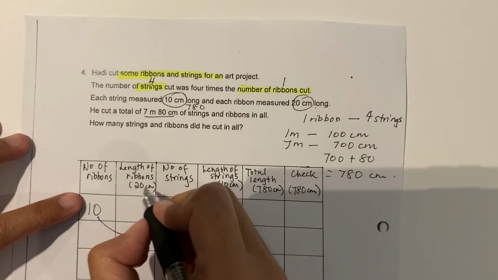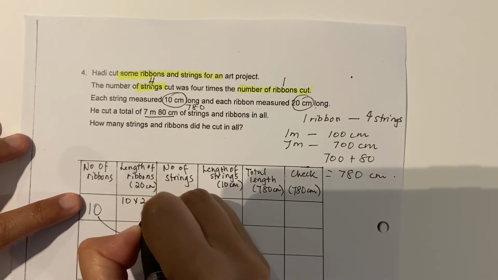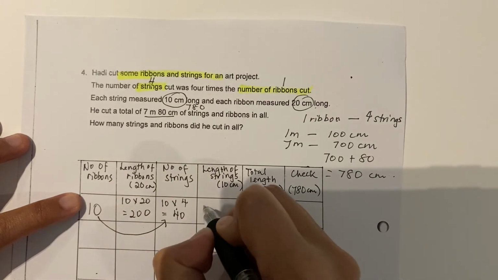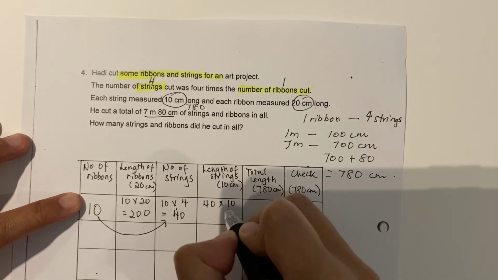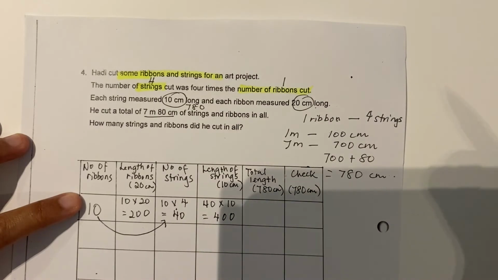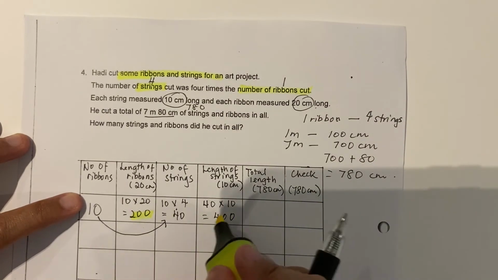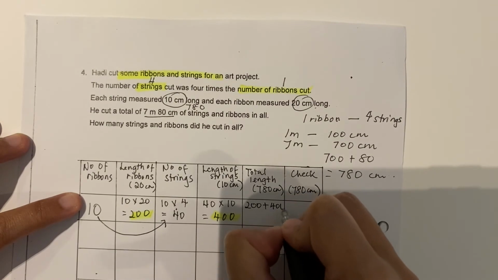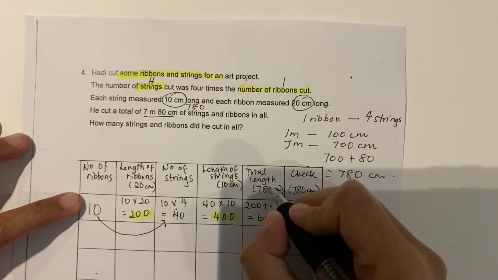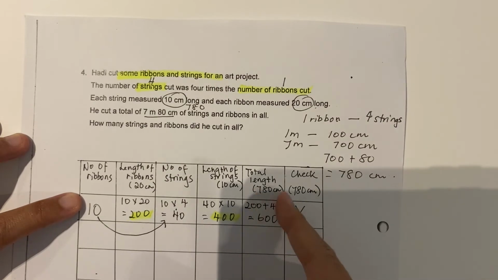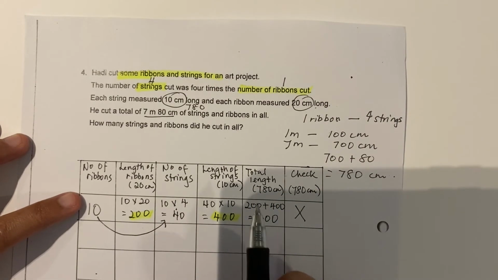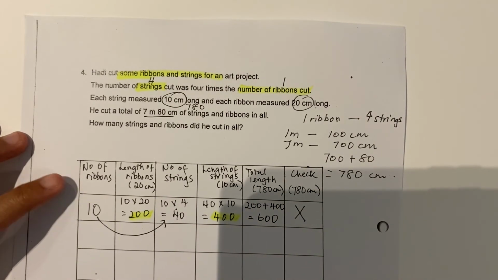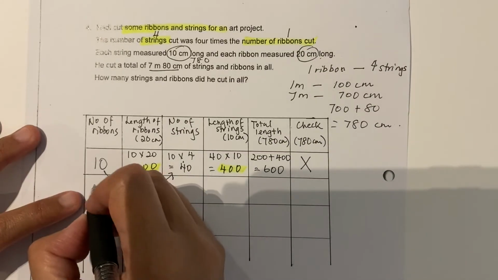Once you establish that, then you can do this. 10 times 20 is 200. 40 times 10 is 400. My total, 200 plus 400 will give me 600. It's far too small because I need the total as 780. So let's do another one.